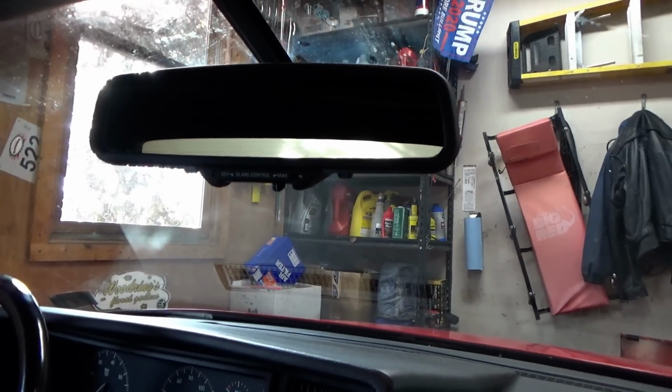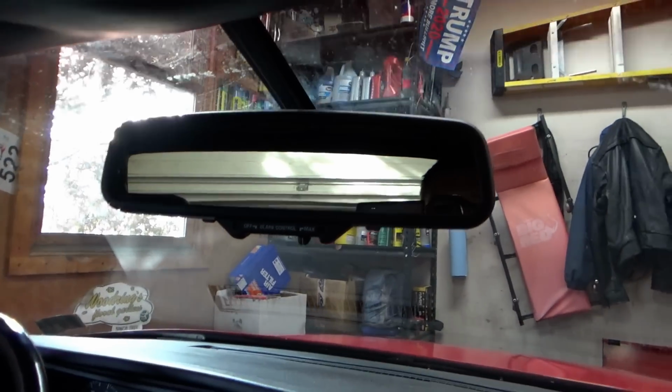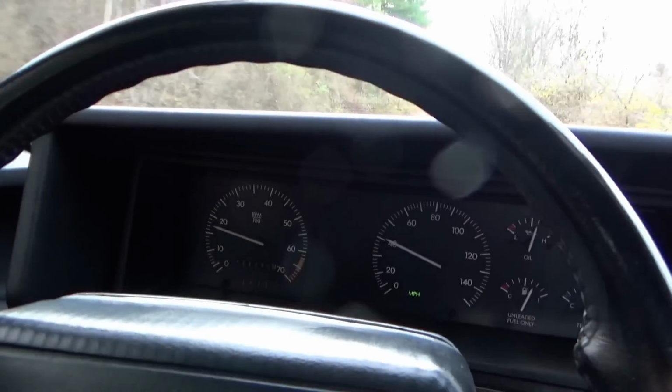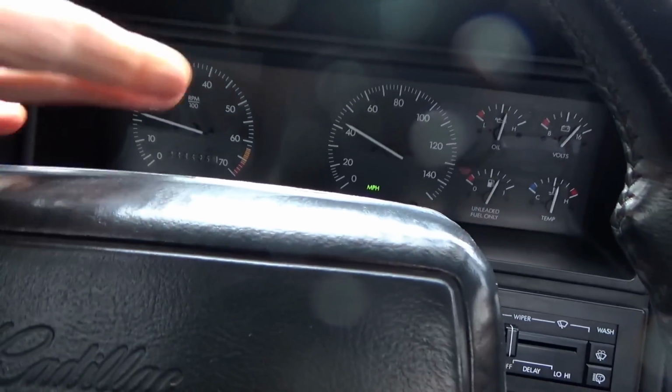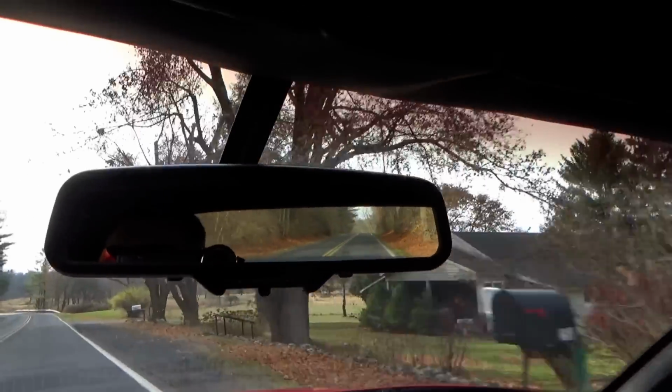So I don't know, but hey, it's clear, you can see through it. I think that's all the owner wanted. So I think that should wrap it up. Just taking this thing on one more loop around the block, make sure the check engine light doesn't come on or flicker or anything. Mirror is looking really nice.